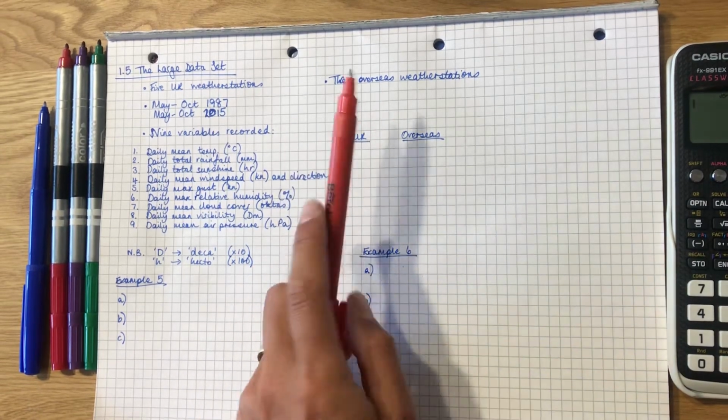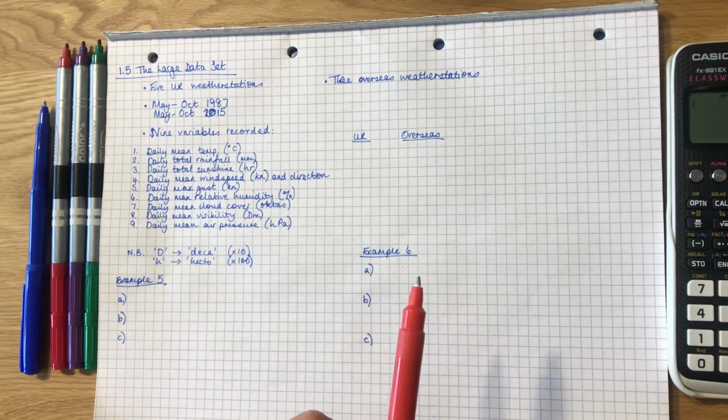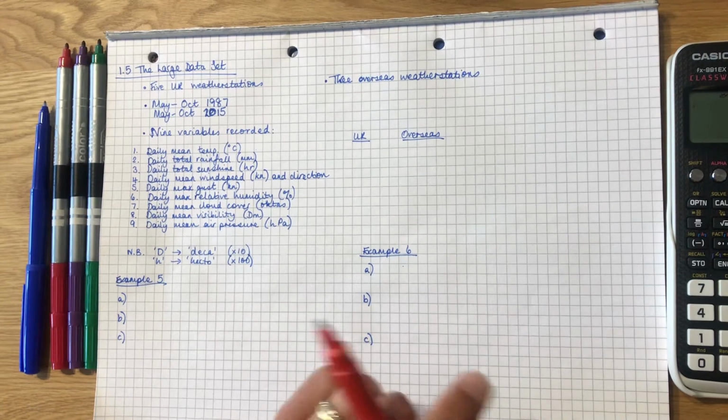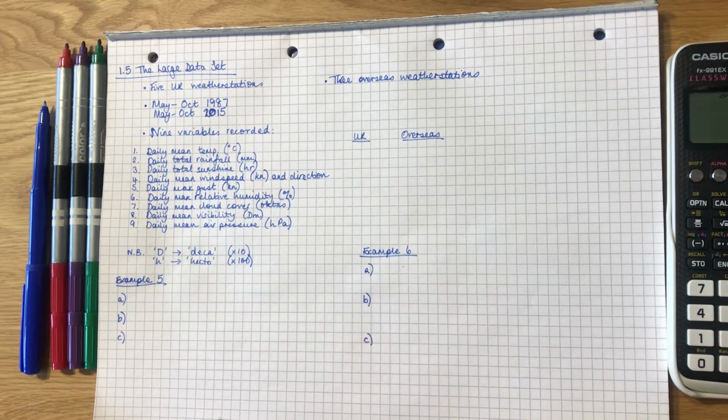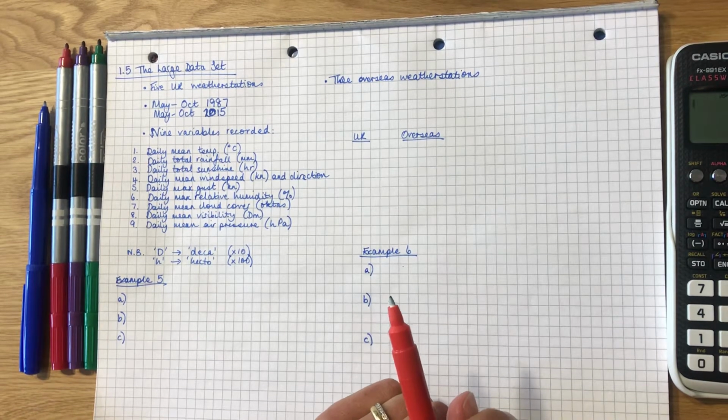The locations overseas are Jacksonville in the States, Beijing in China, and Perth in Australia. So we have lots of data from the UK, a couple of other locations from the Northern Hemisphere, and a single location from the Southern Hemisphere.